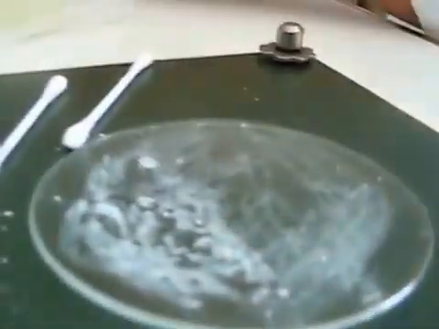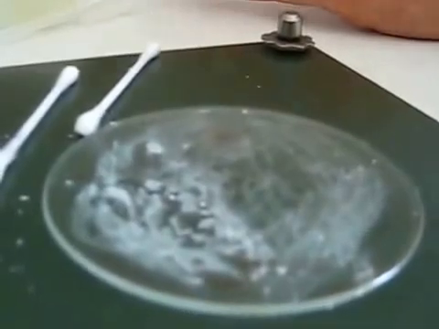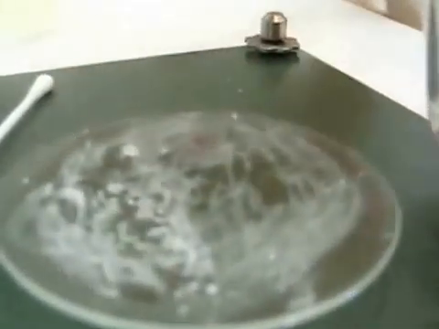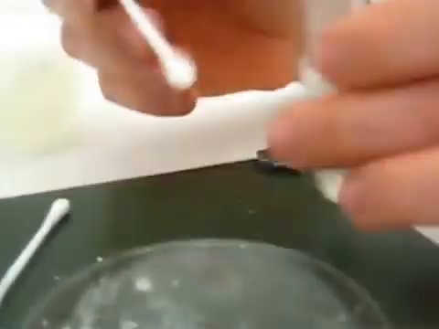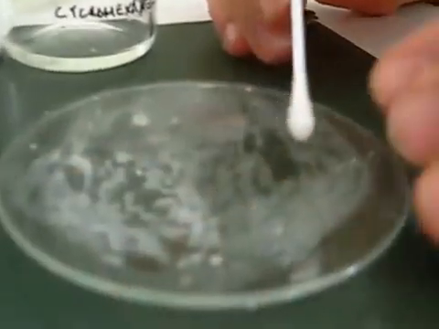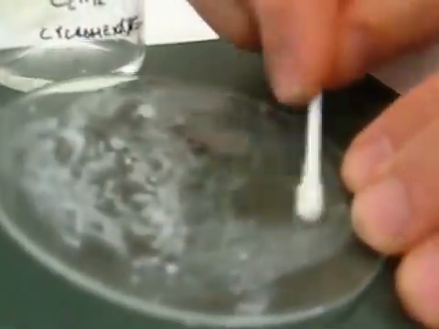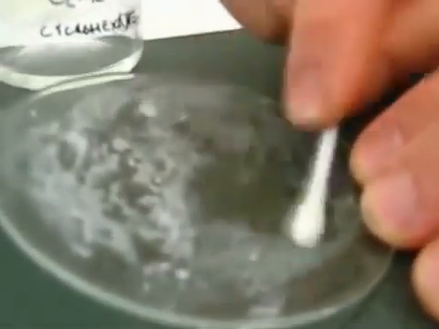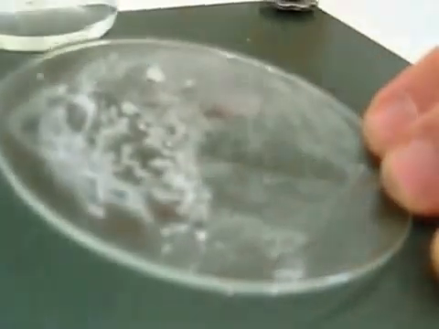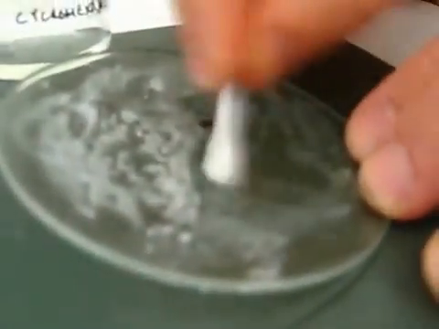Now, let's try cyclohexane. We'll do the same thing with a Q-tip. And rub it in. Now you can tell how it just melts.